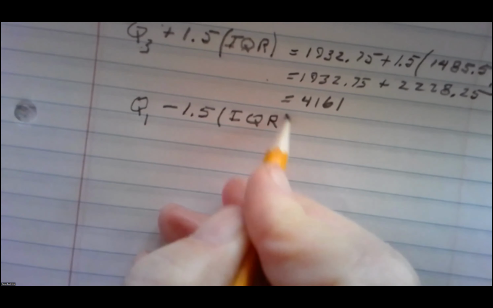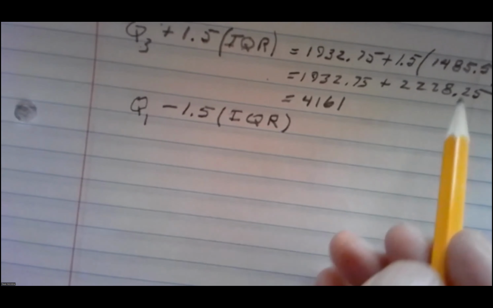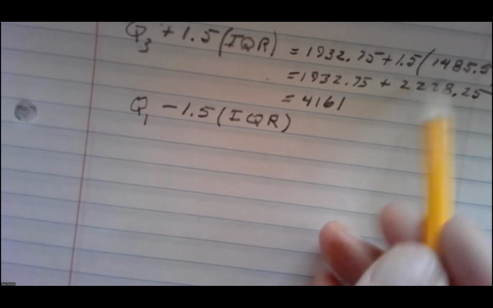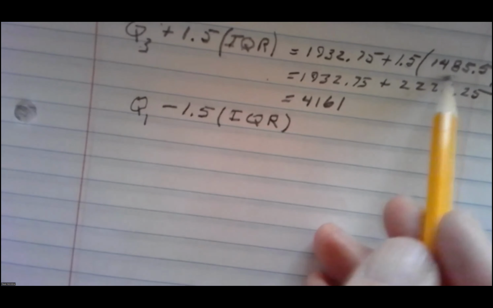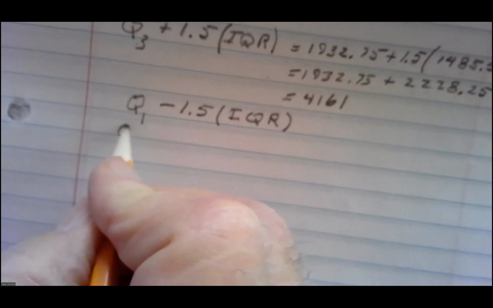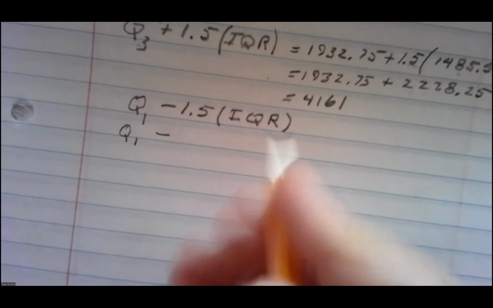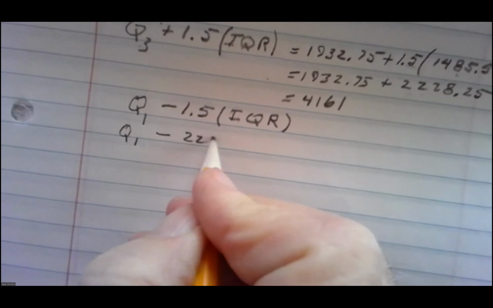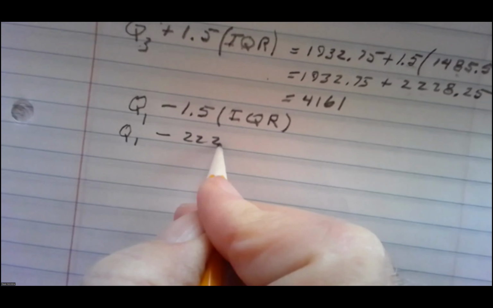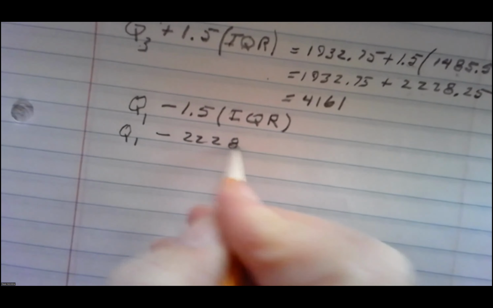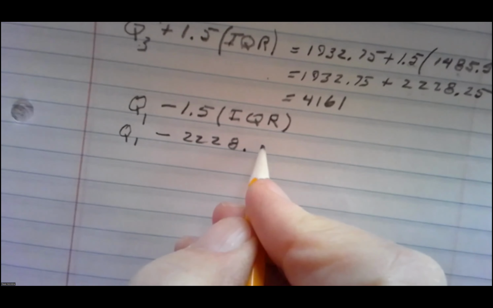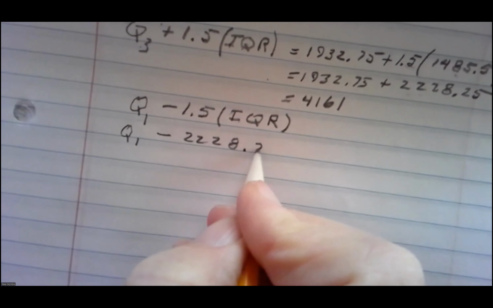Well, we've got that multiplied. That's when I multiplied that times that. So I'm taking Q1 and I'm subtracting 2228.25.